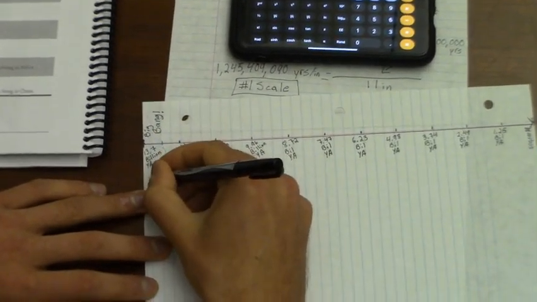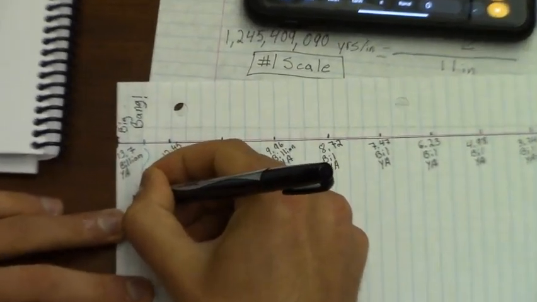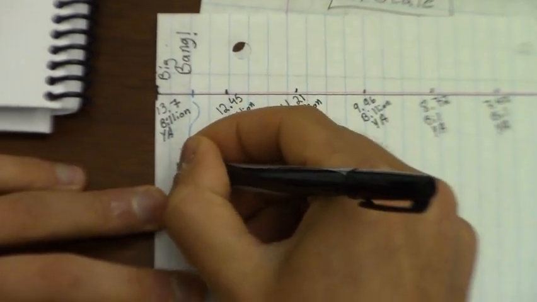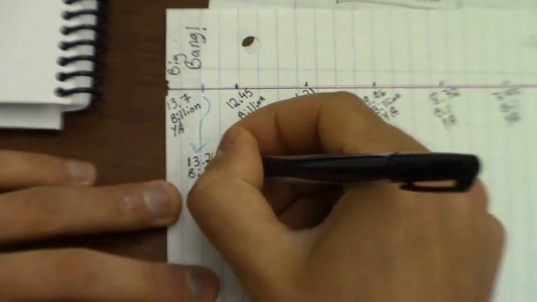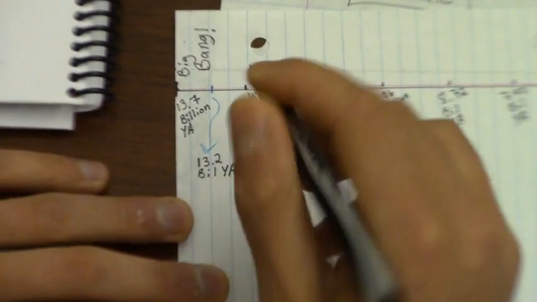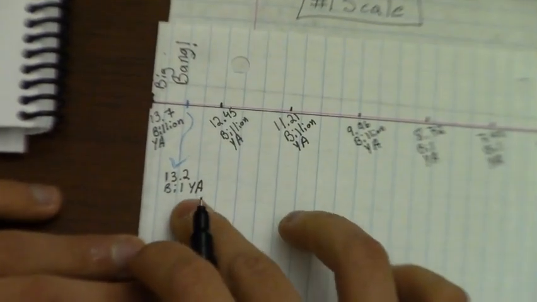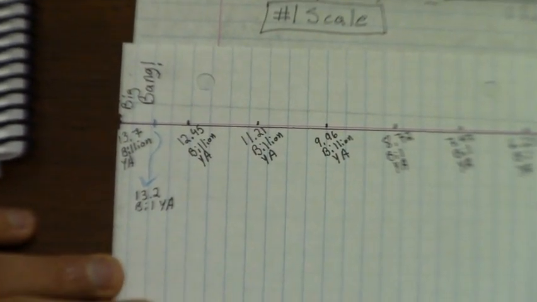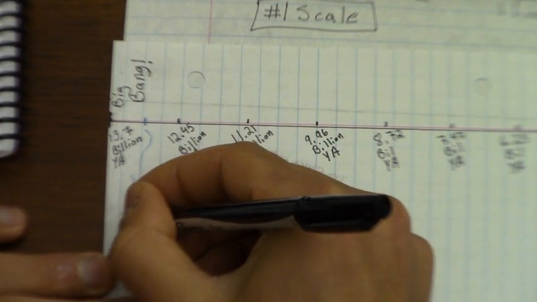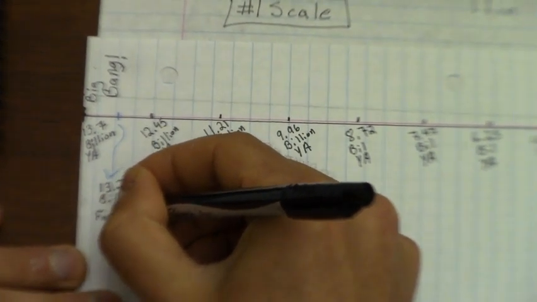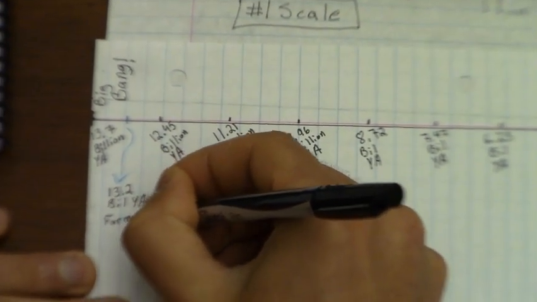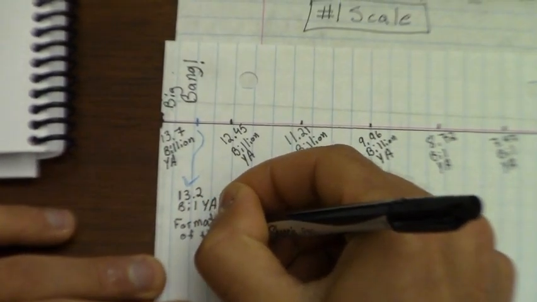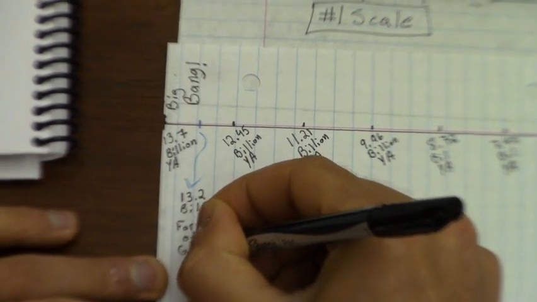Since you can see the blue event indicator, I will use the black to make it more clear. And again, we must label the events on each date. Formation of the galaxies.